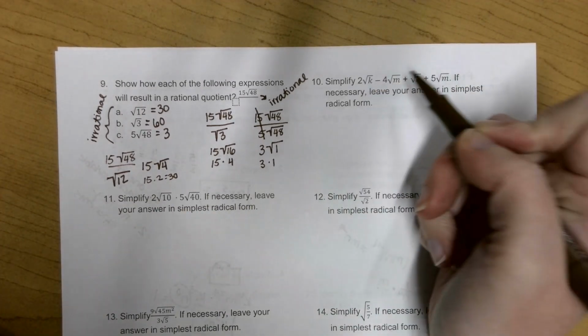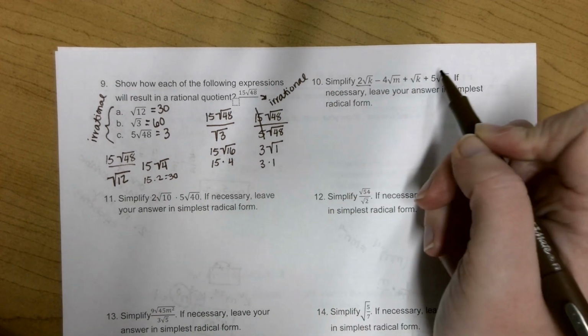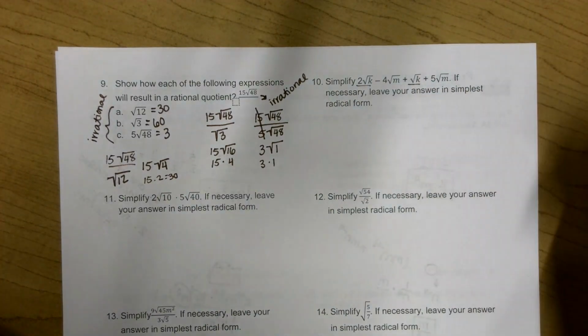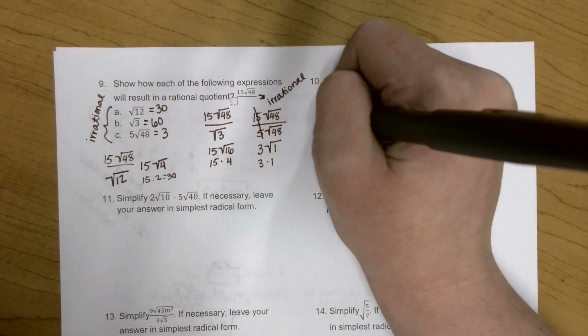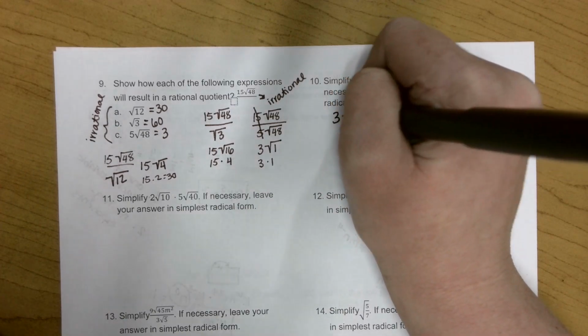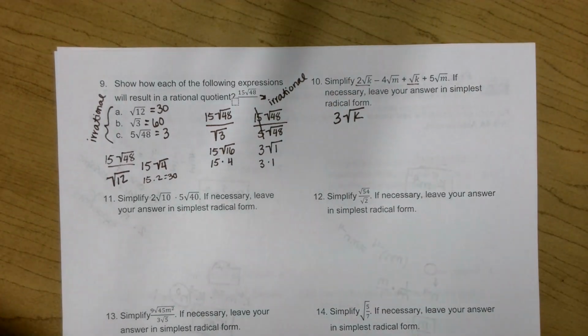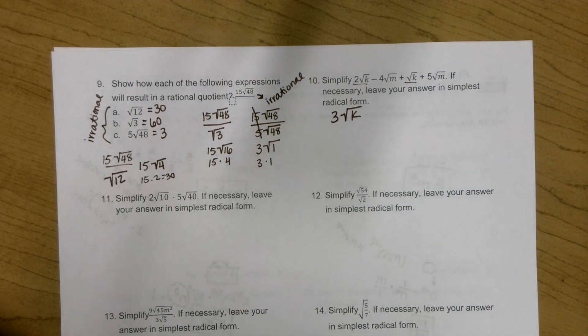So the radicals we can combine are 2 square root k and just square root k. If I add these together, it's going to be 3 square root k. I've had a lot of people ask me, how do I know that that's just 1 square root k? Well, if it were 0 square root k, it wouldn't be there. If it were 2 square root k, it'd have a 2 there. If it were any other number, the number would be there. And if it were 0, there wouldn't be anything there, because 0 times anything is 0, and what's the point of writing it? So we have just this square root k by itself.